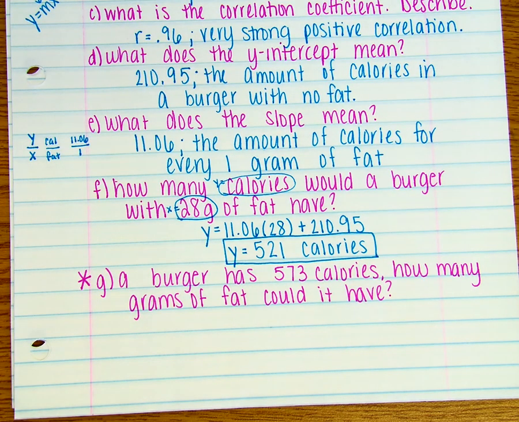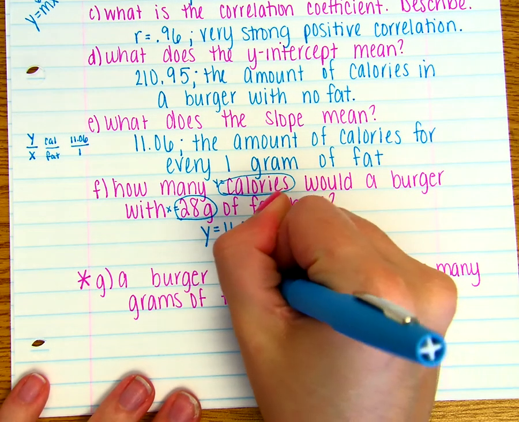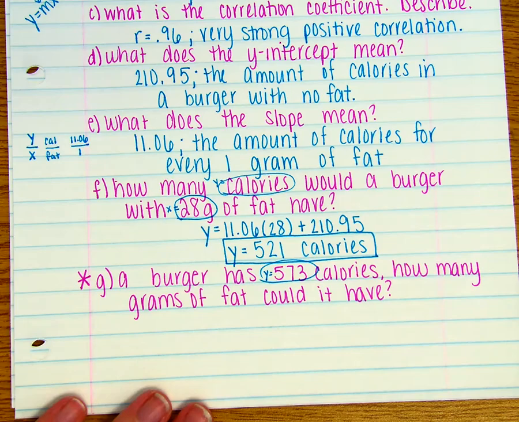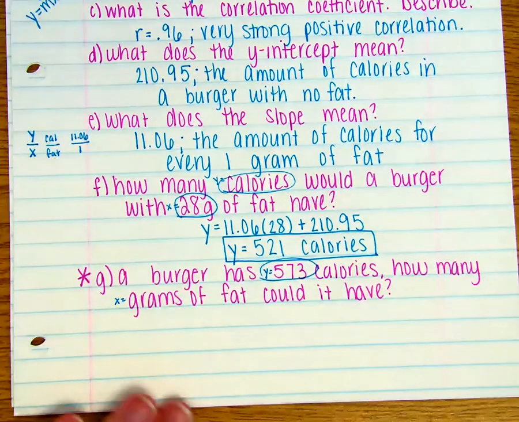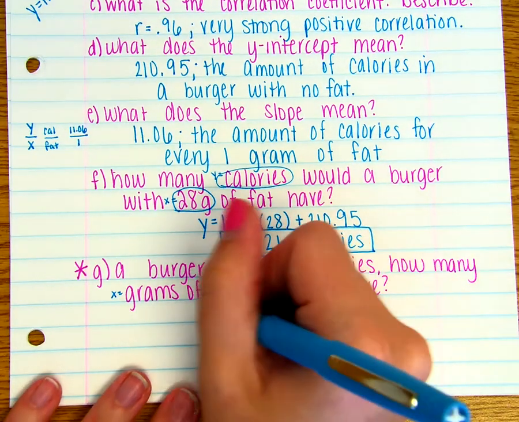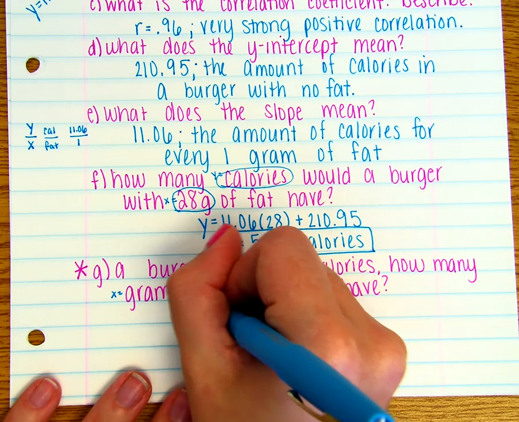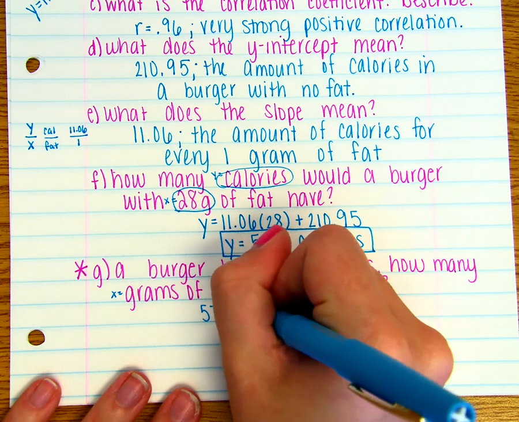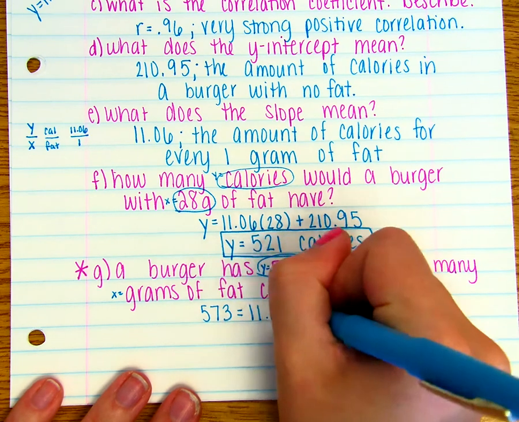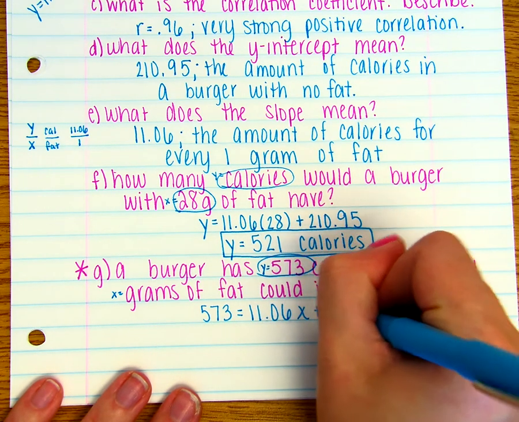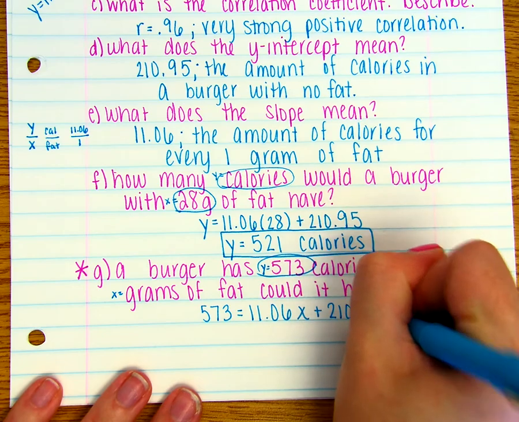So this time they've given us how many calories are in the burger, and we need to figure out how many grams of fat there are. So this one's kind of backwards. They've given us the calories, so that's the y. We need to find out what x is equal to. So we're going to use the same equation, only this time we're going to plug 573 in for y, and we're going to have to solve the equation for x.